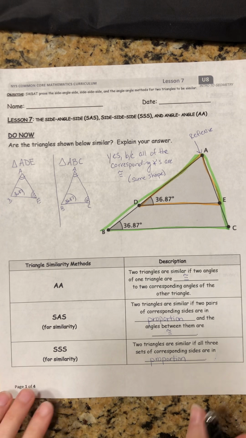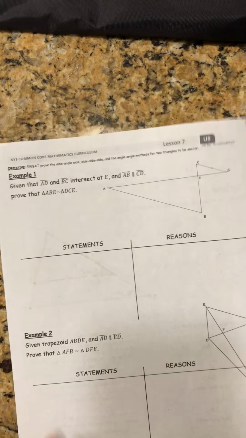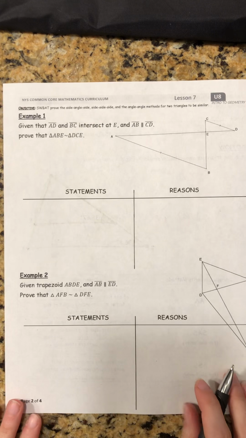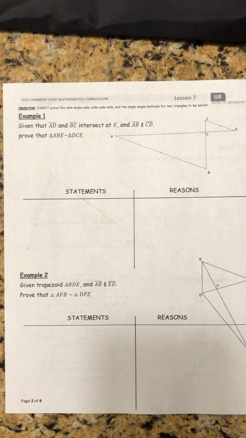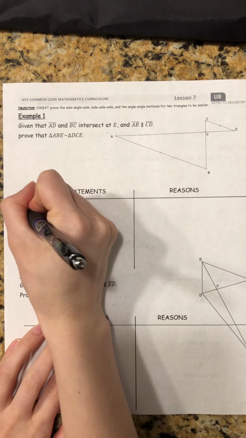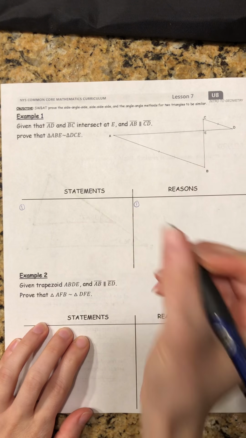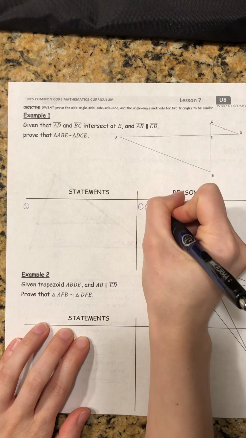If we flip over our page here, we'll start looking at a simple similarity proof. And just like we did with congruent triangles, with proofs, again, you're going to always start out with your given before I even discuss to you what we're doing here. We're going to write our given out.